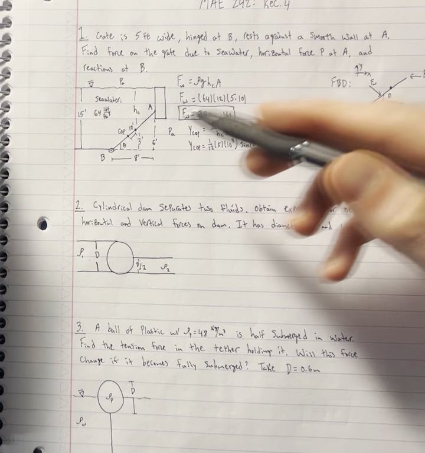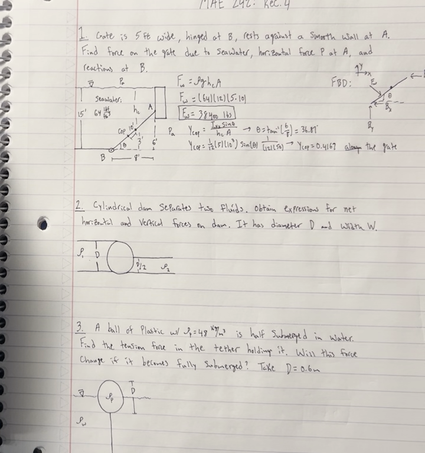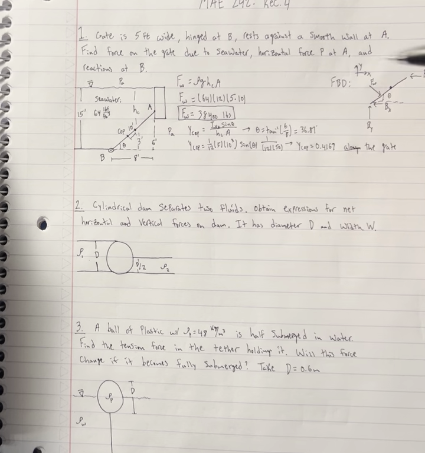Along the gate. And of course, that's below the centroid, right? Obviously, just logically think about that for a second. So we've got the force of water, and we know where it's acting. So now we can go and start solving all this stuff.